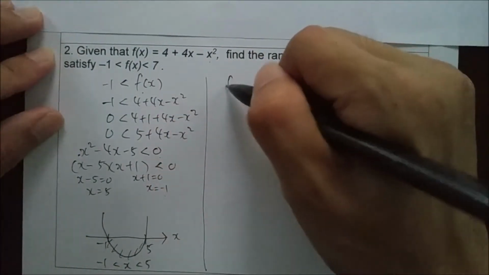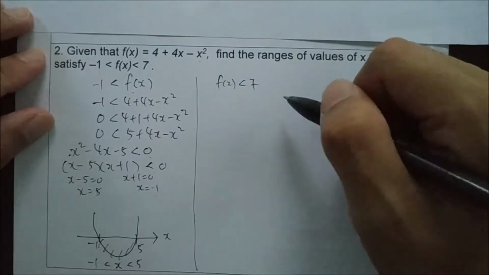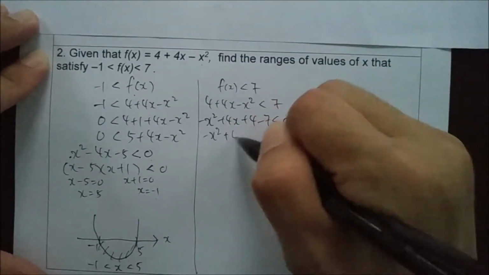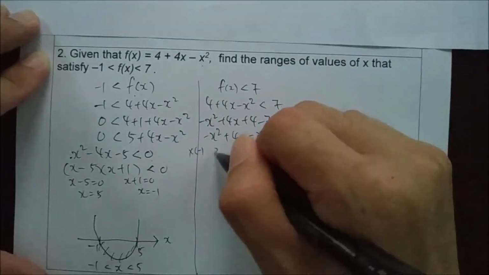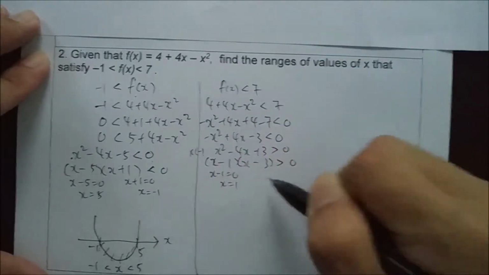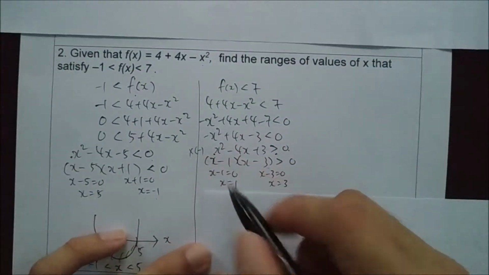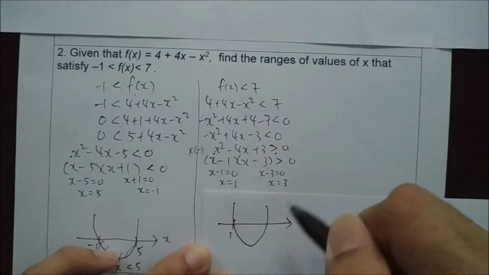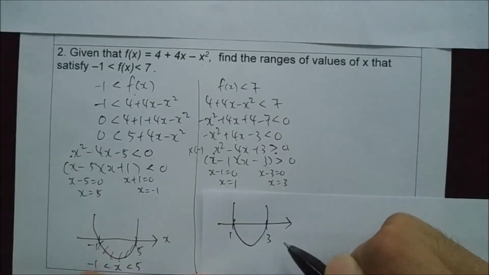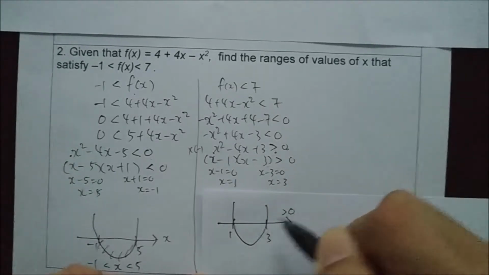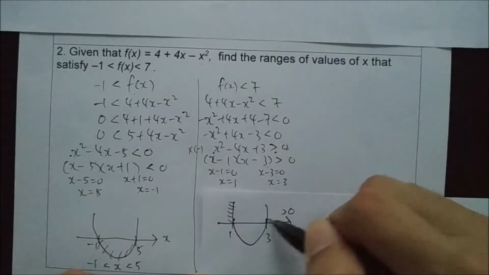Now we look at the second one. The function of x is less than 7. The coefficient of x squared is positive. This is a happy face, and we draw this. So 1 will be here, 3 will be here. And if this is greater than 0, we look at the upper part. So we are looking at this part and this part.